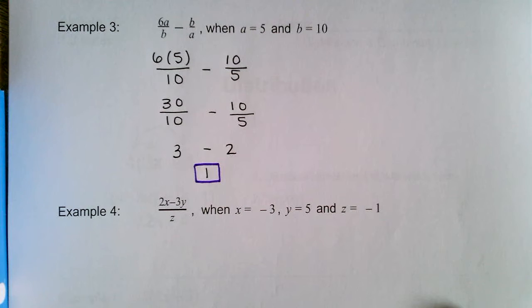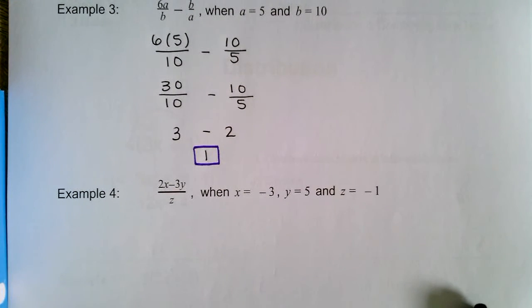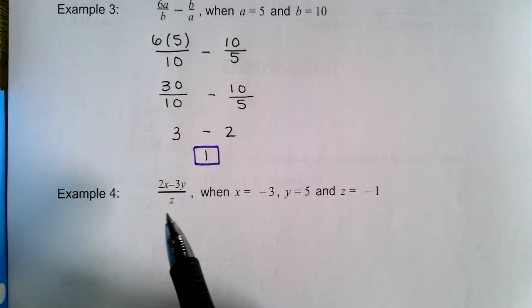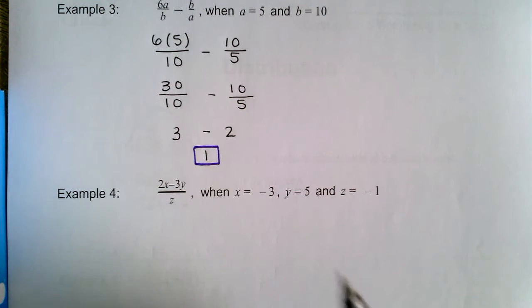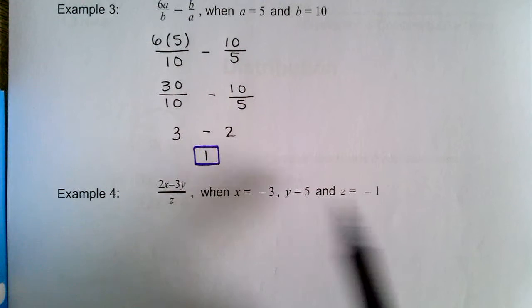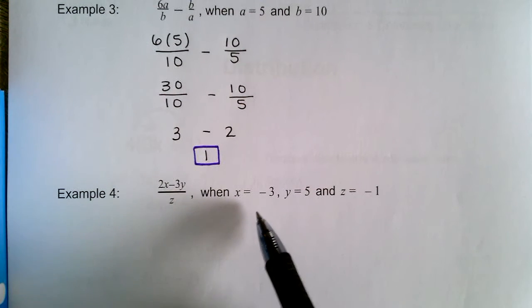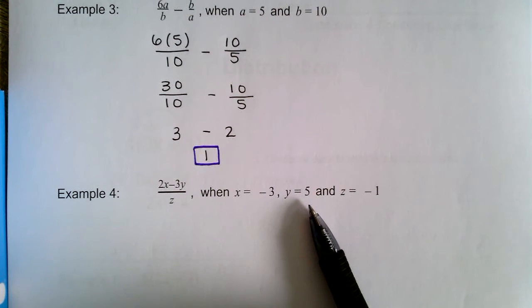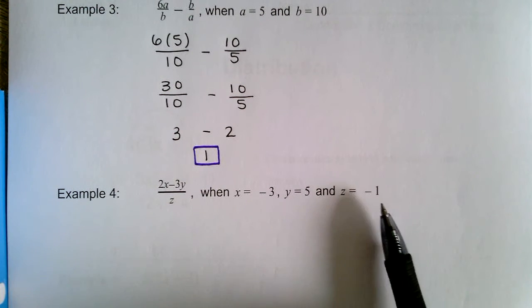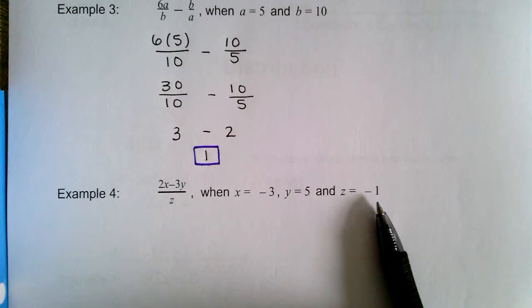All right, let's look at example number 4. So example number 4 also has a fraction in it. It's got x, y, and z. So we've got 3 different sections that we have to plug into, 3 different variables. So everywhere there's an x, we're now going to replace it with -3. Everywhere there's a y, we're going to replace it with 5. And everywhere there's a z, we're going to replace with -1.